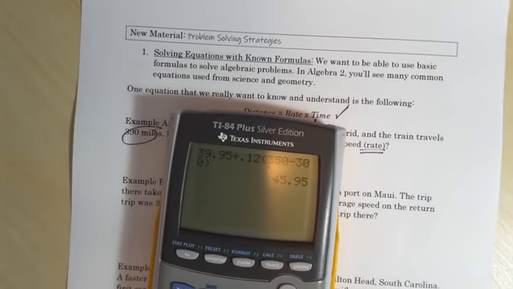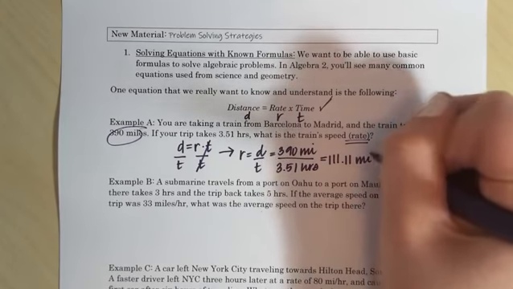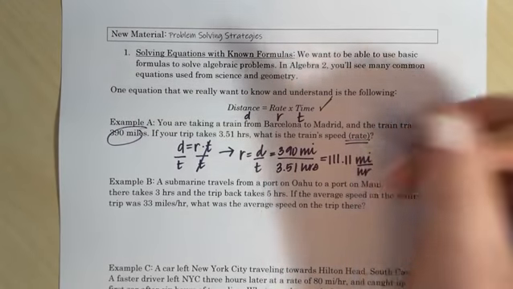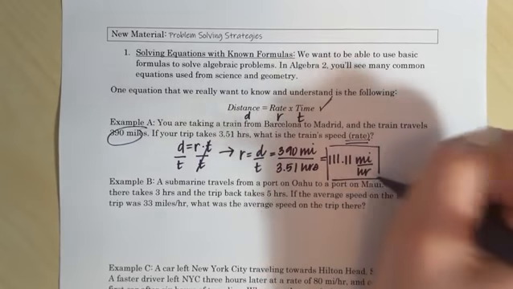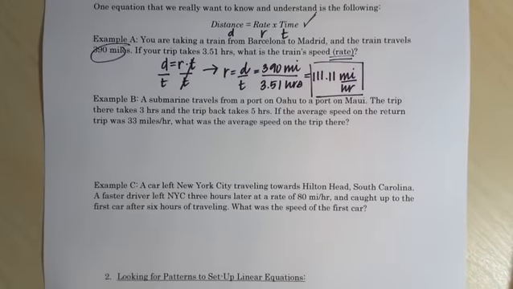When I plug that into my calculator, 390 divided by 3.51, I get 111.11. So I can write that out, 111.11. I'm just going to use 2 decimal places, miles per hour. So that's my speed. Now let's check out another application problem.